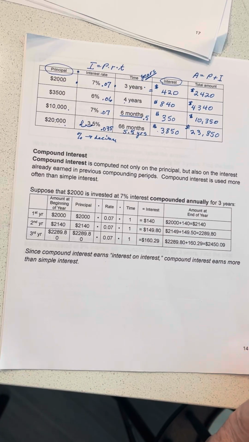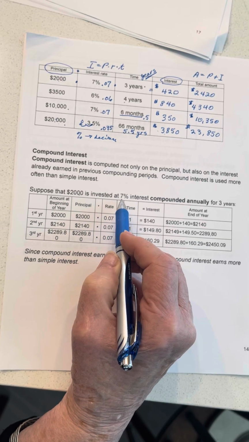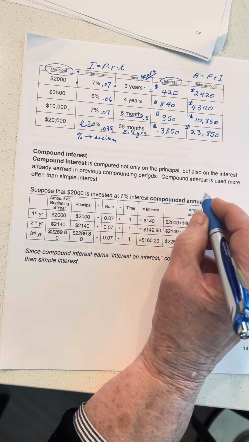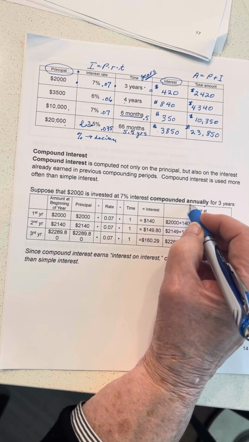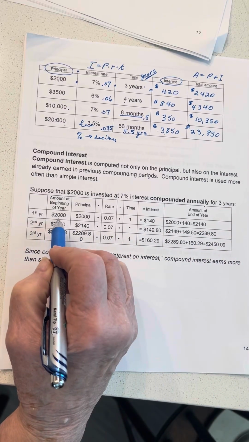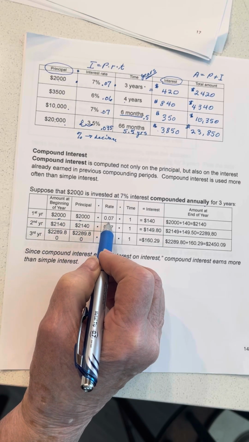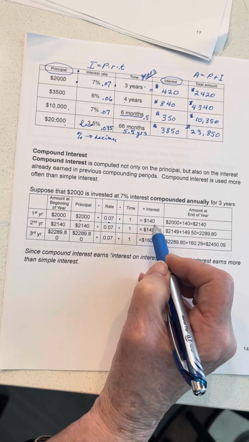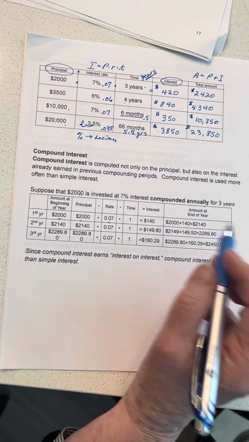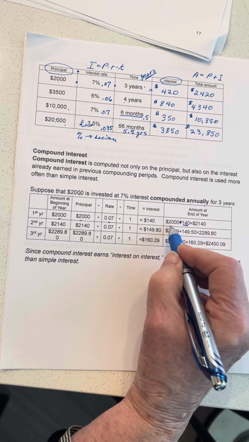So let's take a look at what happens. Suppose we have $2,000 invested at 7% interest, compounded annually for 3 years. So that means that the interest is paid annually, or one time a year. So at the beginning of the first year, we had $2,000. We got an interest rate of 7%, or 7/100 times 1. We'd get $140 interest. So what happens in compound interest is they're going to add that to the $2,000.